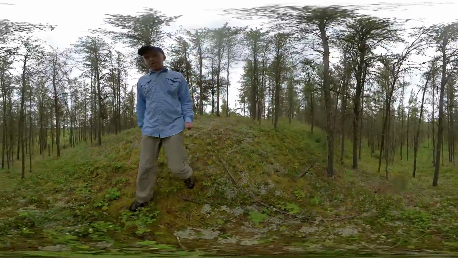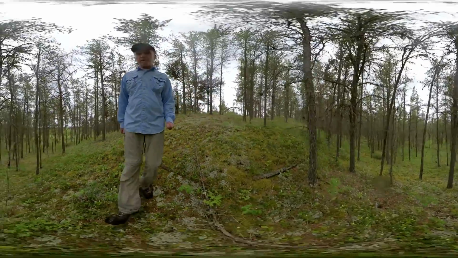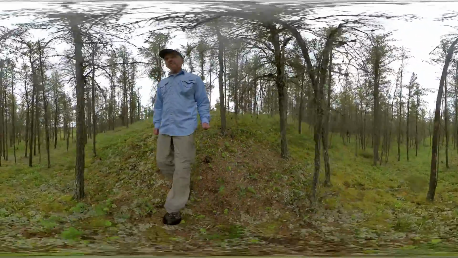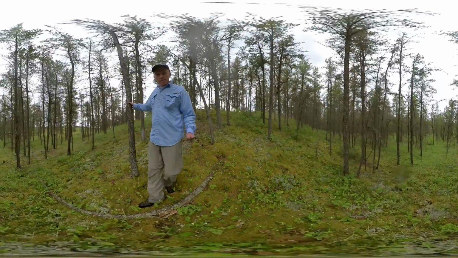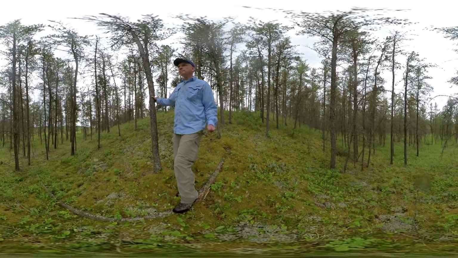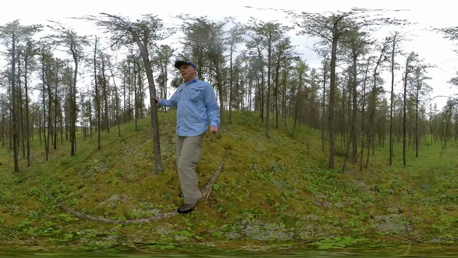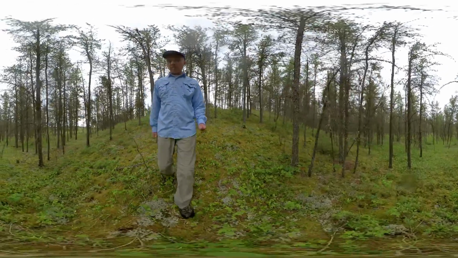See, there's some more green mosses coming into play here. And I'm almost at the toe slope of this slope.